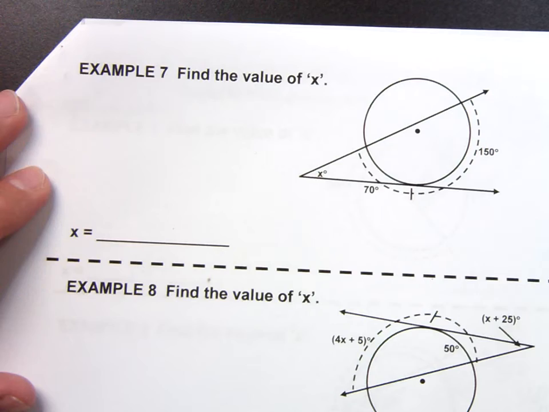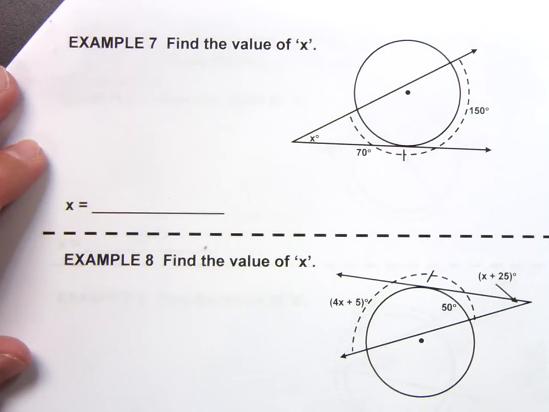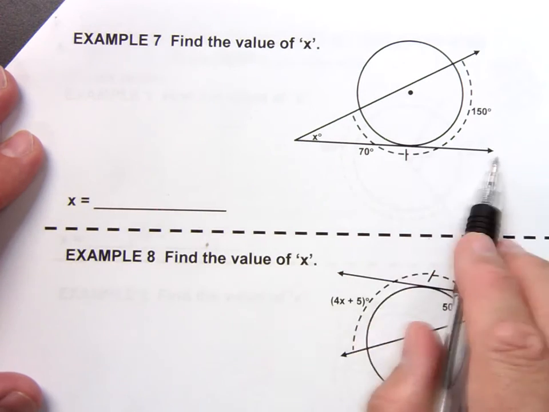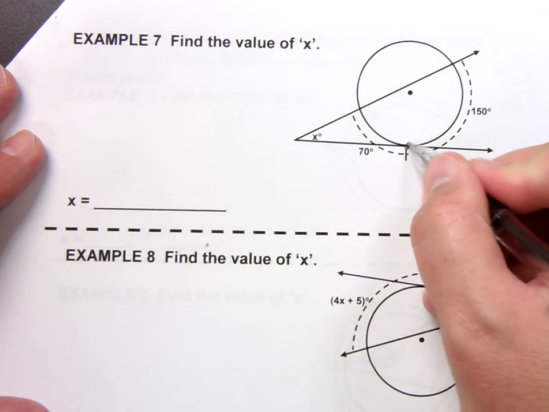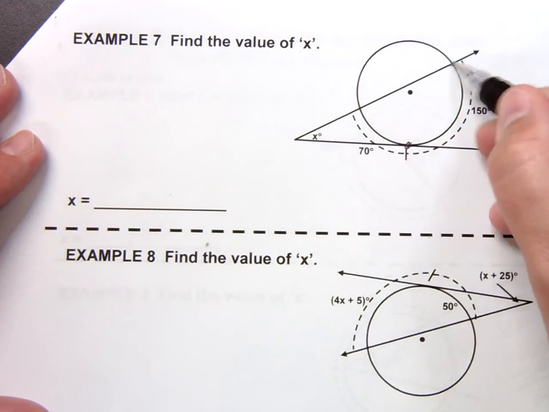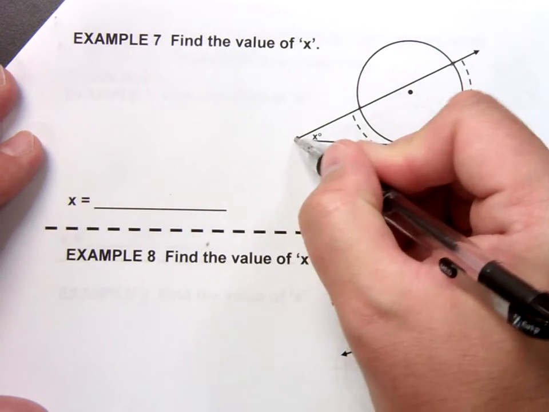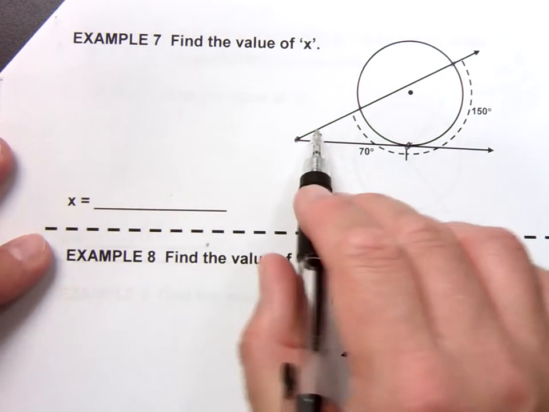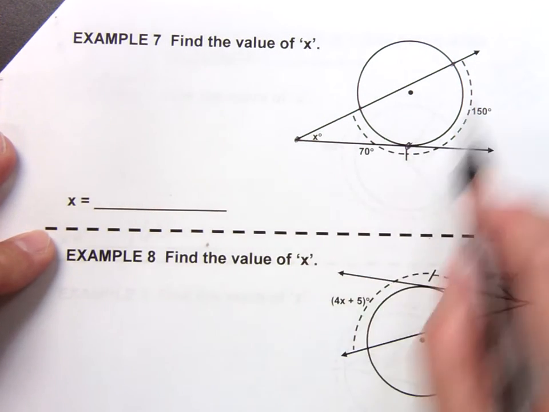All right, we got two more problems. I told you that theorem applied to three different types of situations. So here was another one of them. We have a tangent and a secant intersecting at 2 points. The tangent and secant are intersecting on the exterior of the circle. So anytime that happens, that angle is going to be half the difference of these two arcs.